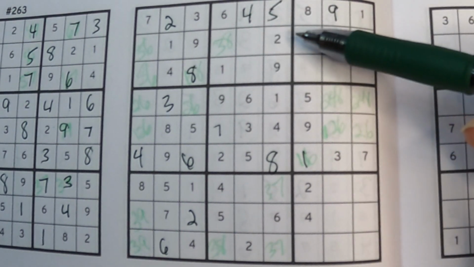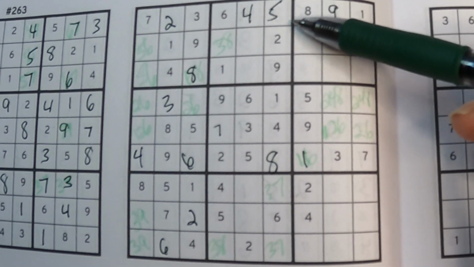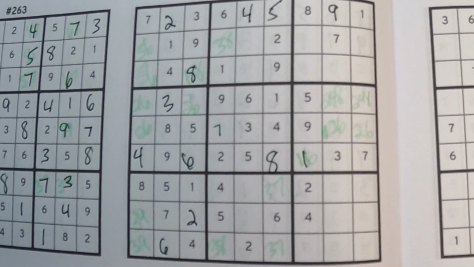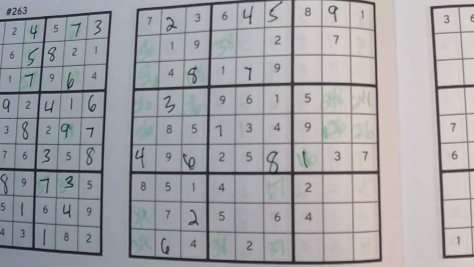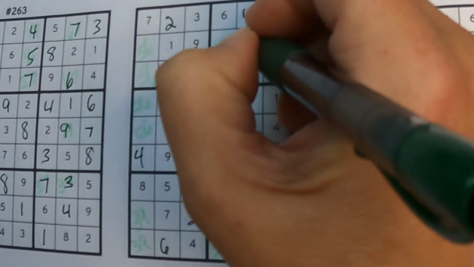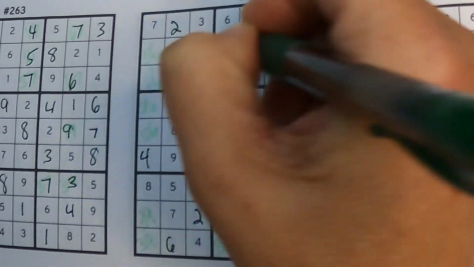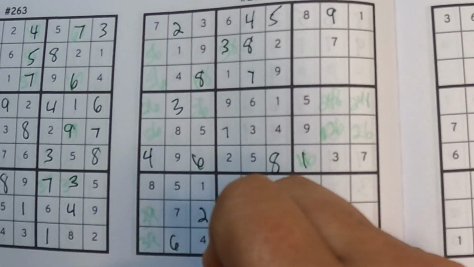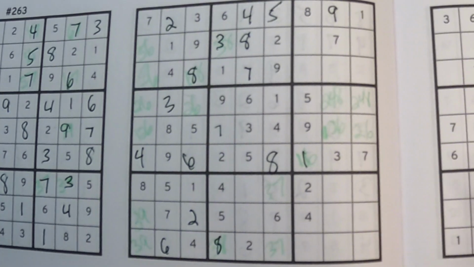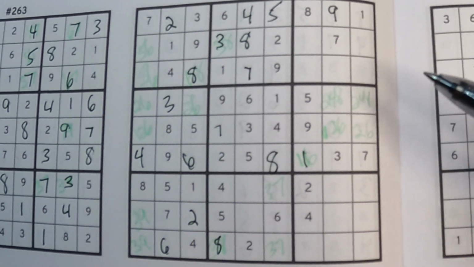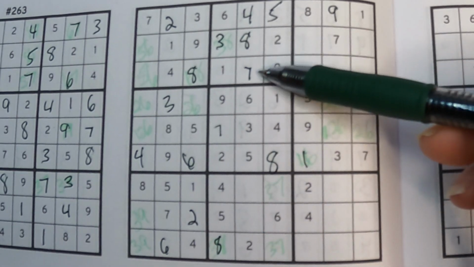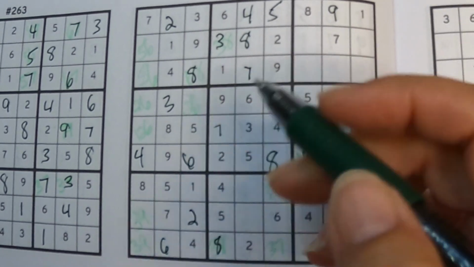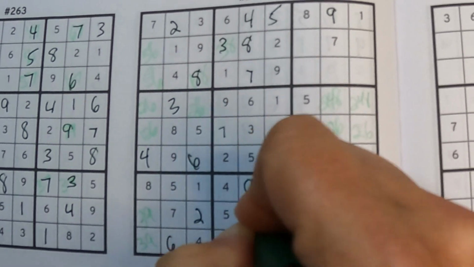For this box now, we're missing 3, 7, and 8. We've got a 7 covering both of these boxes, so our 7 must be here. We've got a 3 here, so 8, 3. That 3 makes this our 8. For this column now, we're missing 1 and 9. We've got a 1 here, so 9, 1.